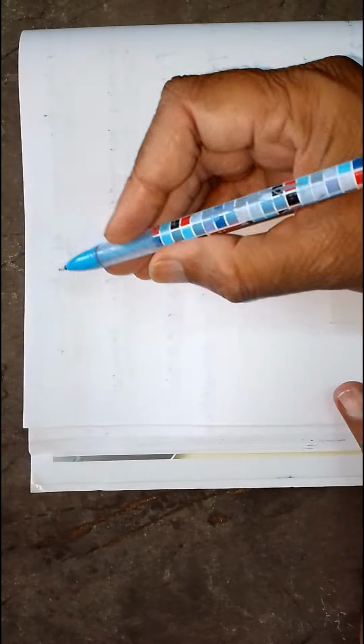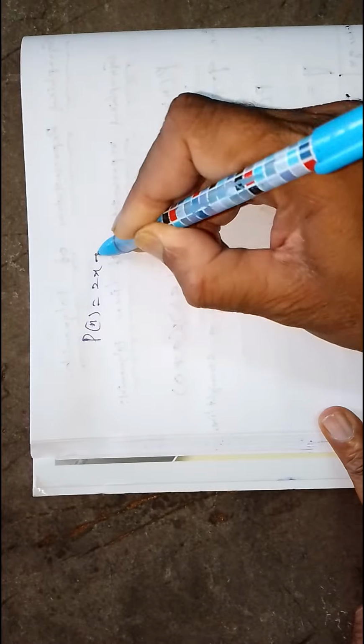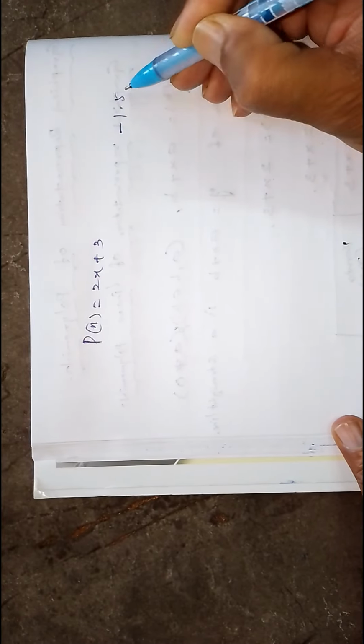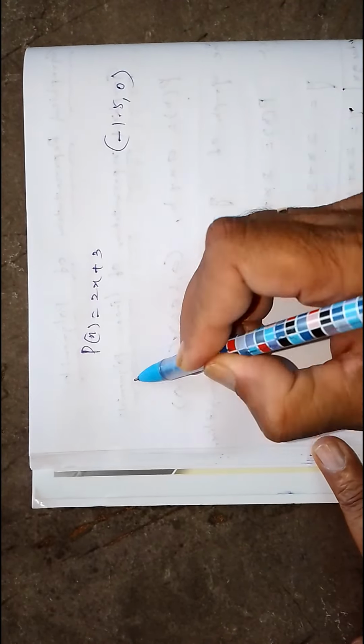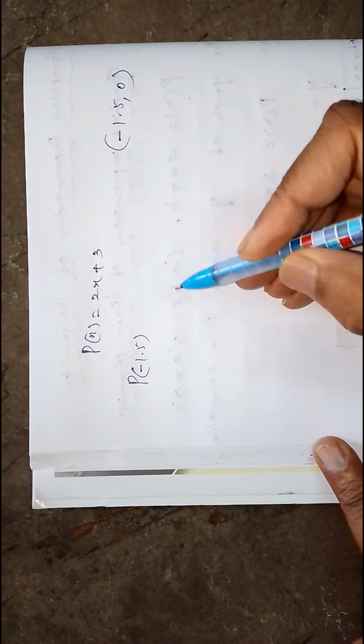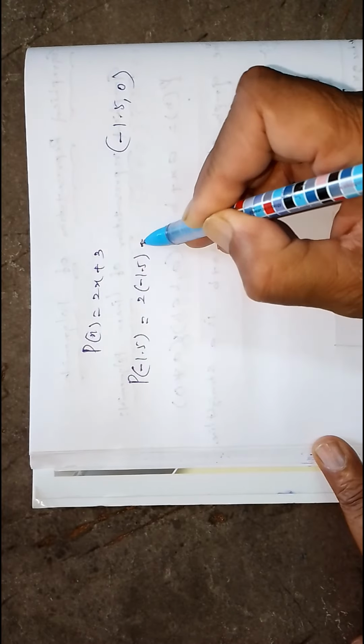The polynomial actually given is 2x plus 3. The polynomial p of x is equal to 2x plus 3. Then I have to verify the value I got by using the algebraic method, right? So x is minus 1.5, and what I got here is (-1.5, 0). I just have to substitute these values in this polynomial. Okay, p of minus 1.5. I substituted x as minus 1.5: 2 into minus 1.5 plus 3.